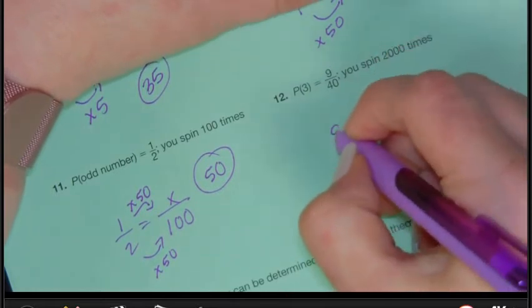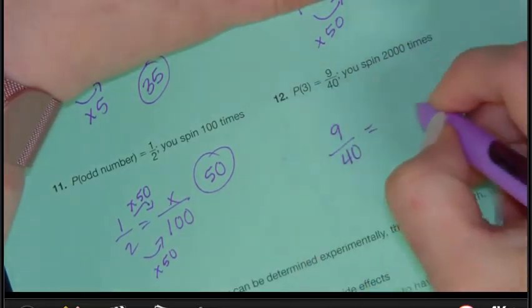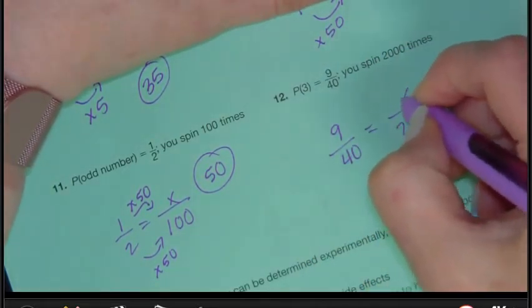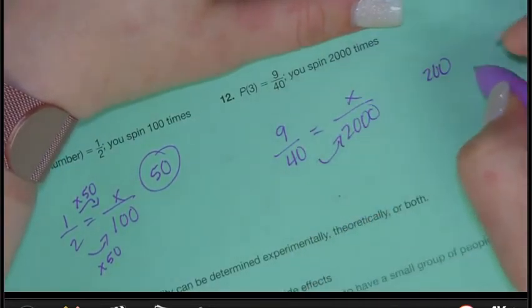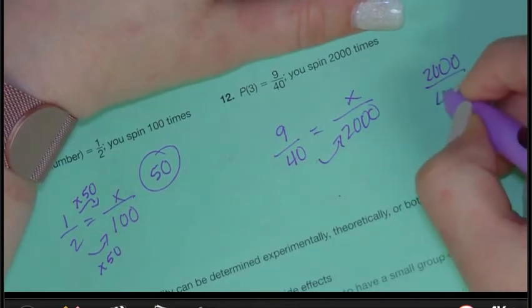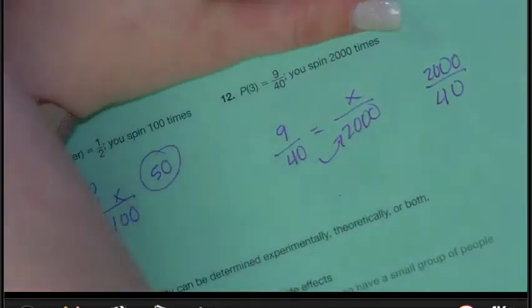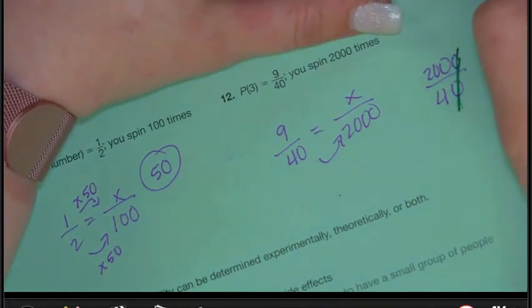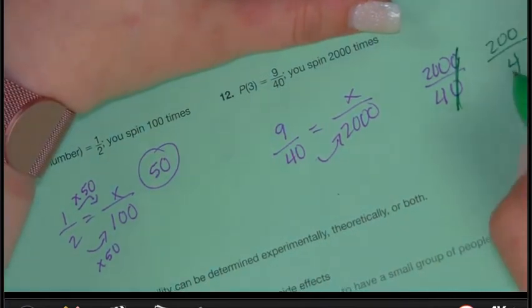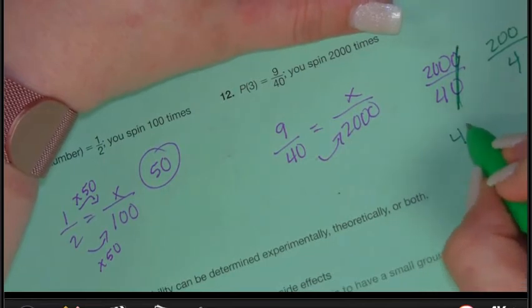And then for the last one over here, 9 over 40 out of 2,000. Okay. If you're going to sit here and you need to know 40 into that, you're going to have to divide. Well, 2,000 divided by 40. I'll teach you a trick here. If you have a 0 on the top and a 0 on the bottom, those two can cancel out. So I'm left with now 200 over 4.